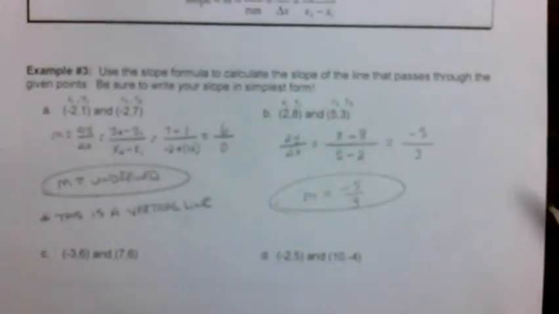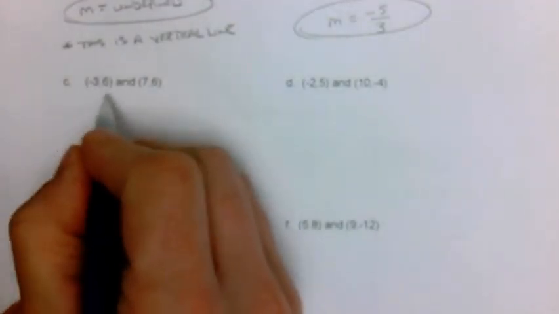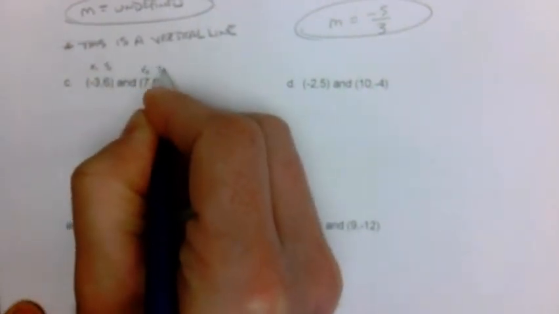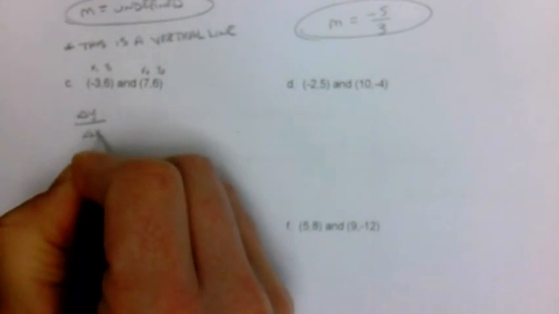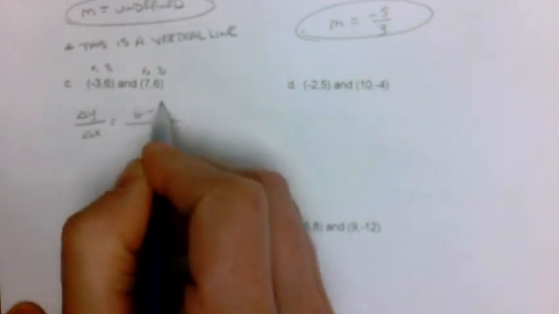meaning that the line is going to be decreasing as we move from left to right. How about in our next example? We have (-3, 6) and we have (7, 6) that the line goes through. This will be point 1, x1, y1, and this will be point 2, x2, y2. To calculate the slope, I'm going to do delta y over delta x. So I'm going to do y2, which is 6, minus y1, which is also 6. Then for delta x, I'm going to do x2, which is 7, minus x1, which is negative 3. 7 minus negative 3.